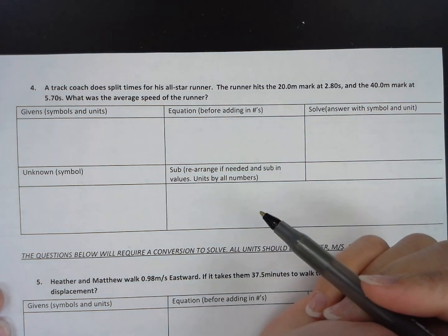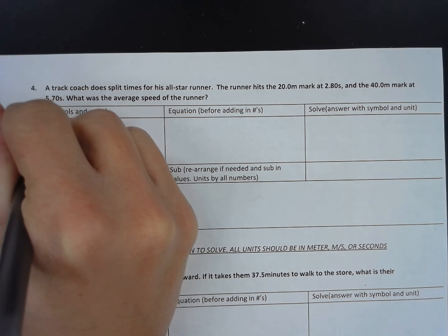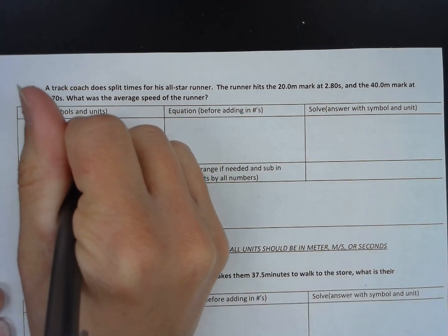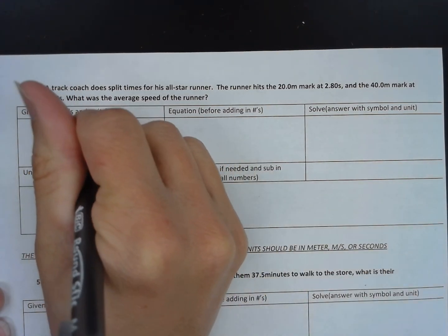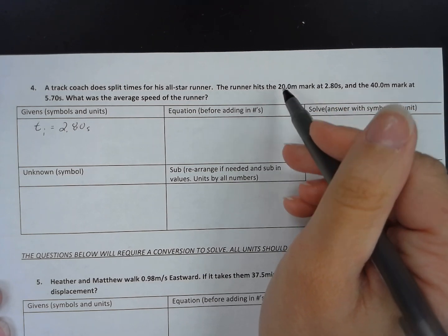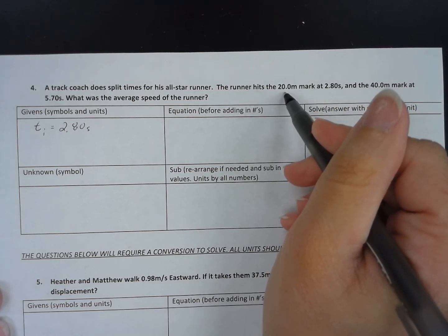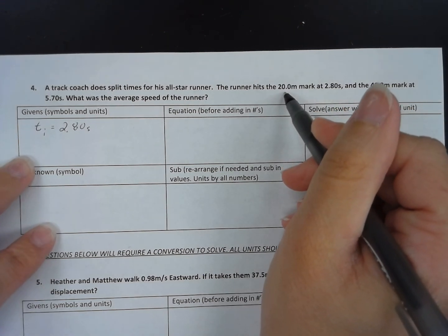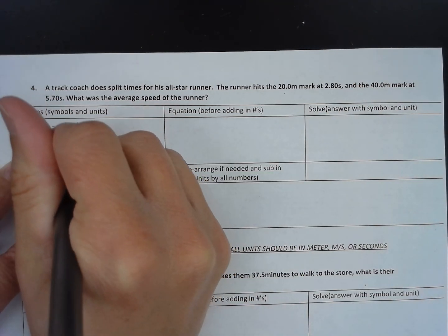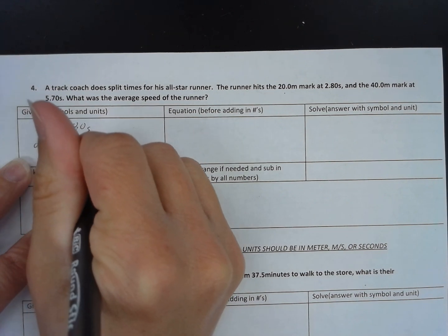So TI, the subscript I, can stand for an initial, a starting, time, 2.80 seconds. And however far I was, my distance at that time is going to be my initial starting distance. So DI is equal to 20.0 meters.